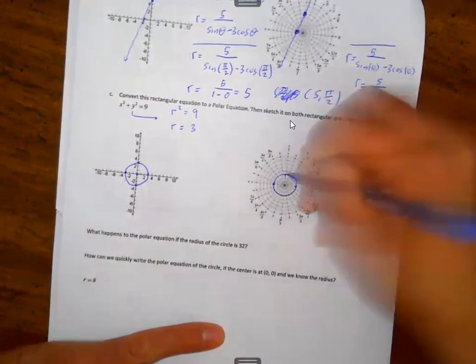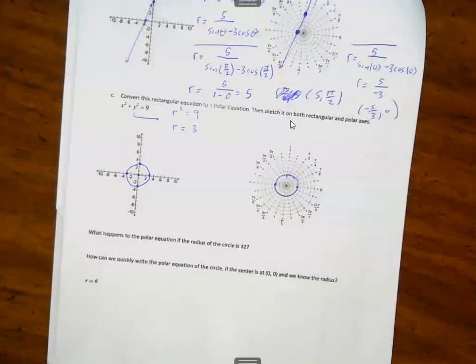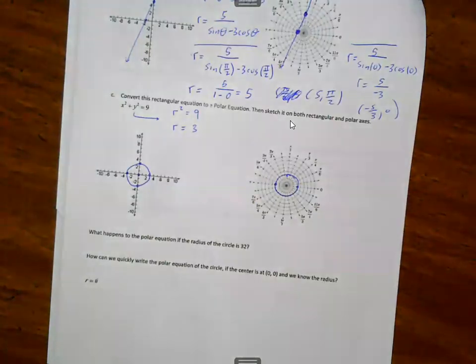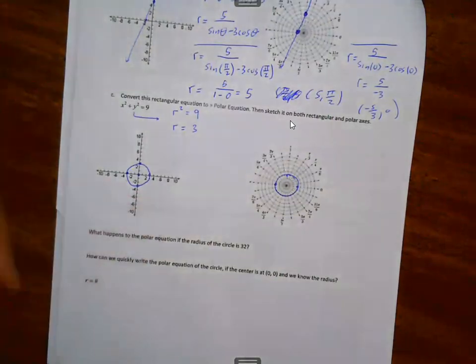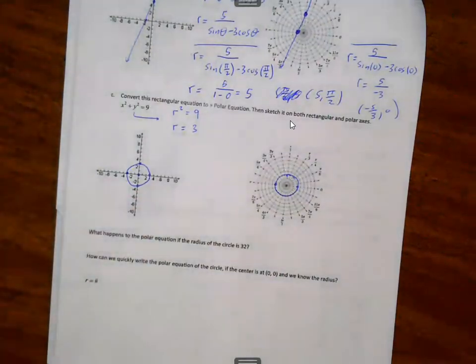So if you have a polar equation that is just r equals something, it's just all the points that are 3 units away from the origin. So it's going to be a circle because all the points the same distance from the origin are going to make a circle. That's the definition of a circle. So what do you think, someone want to tell me, if we had a circle centered at the origin with the radius 32, what the polar equation would be without having to do the rectangular equation?